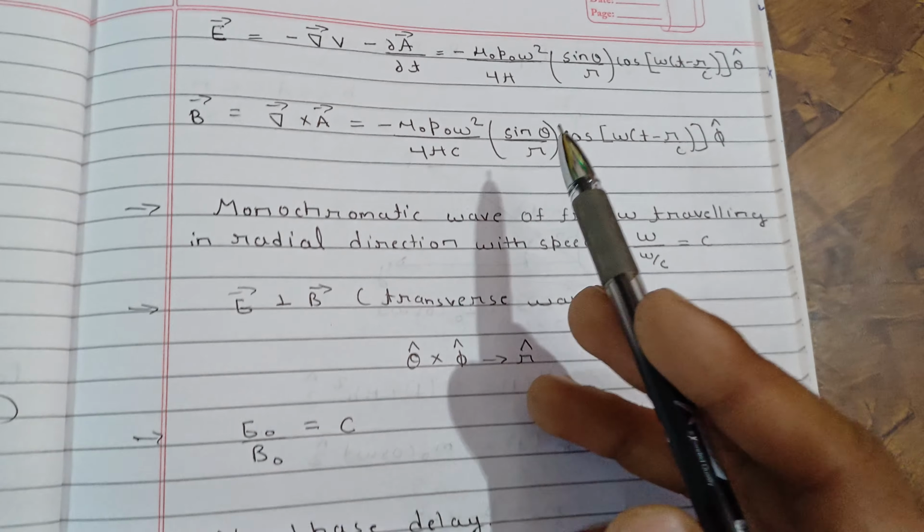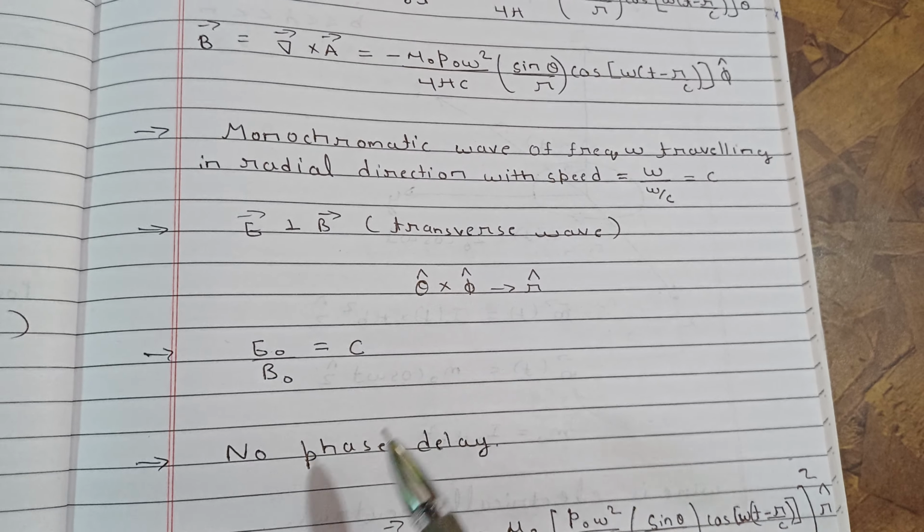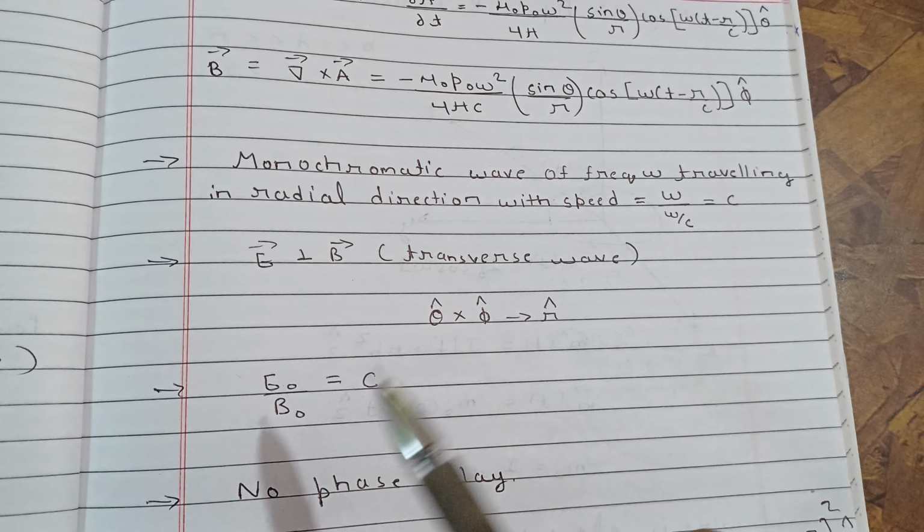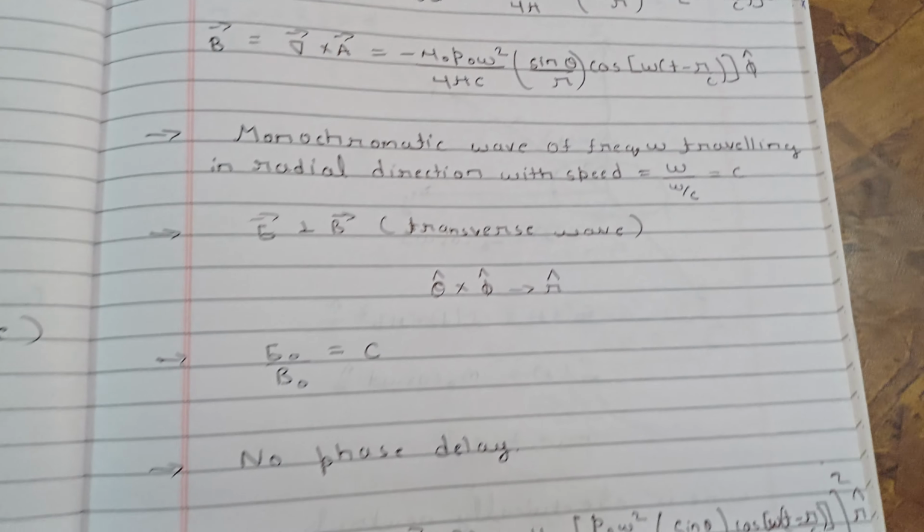And again, E naught by B naught, from here you will get c. And there is no phase delay, both are in the same phase. So these all are the properties of EM waves. So that's how we verified this is an EM wave.